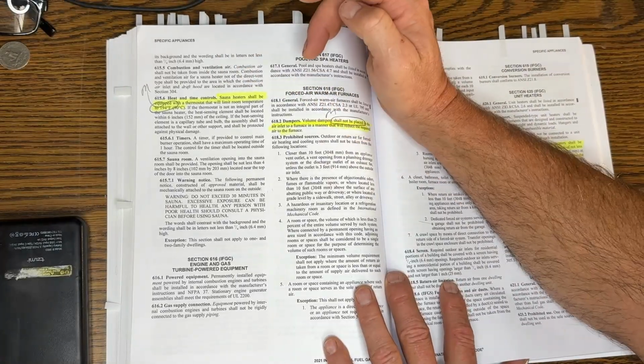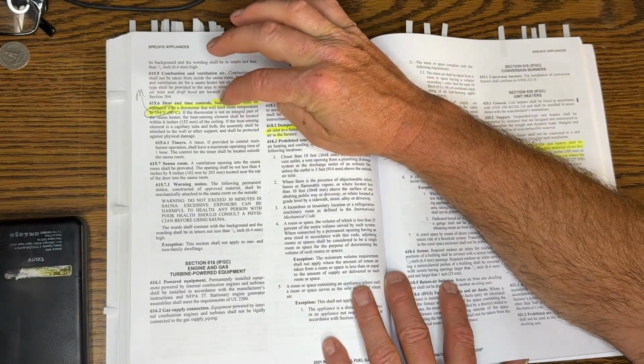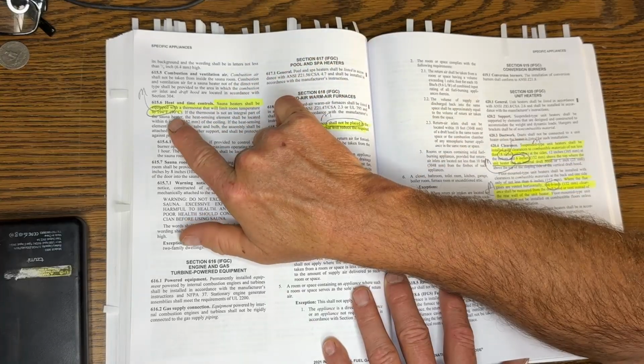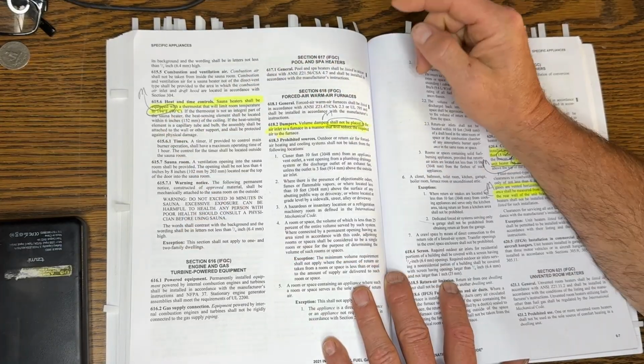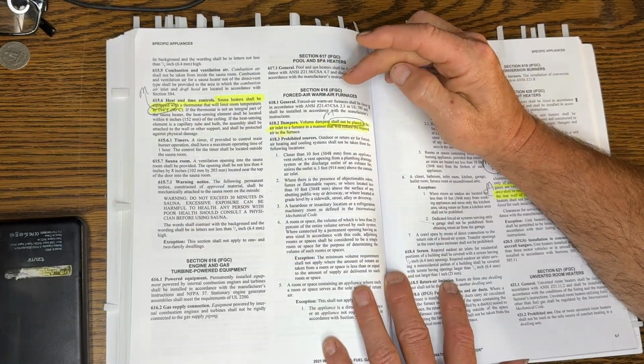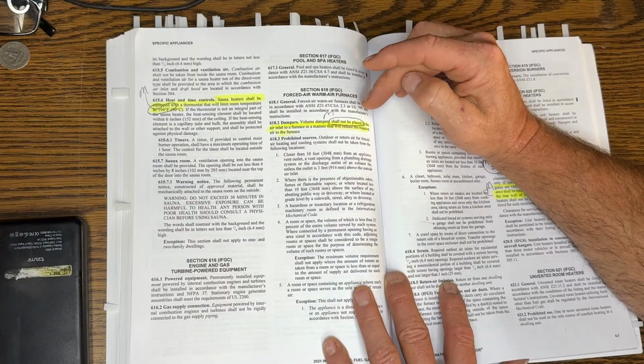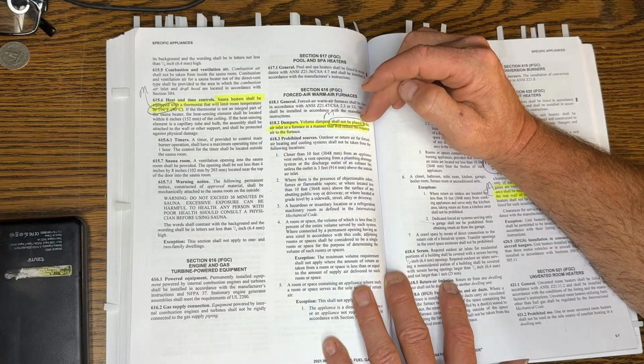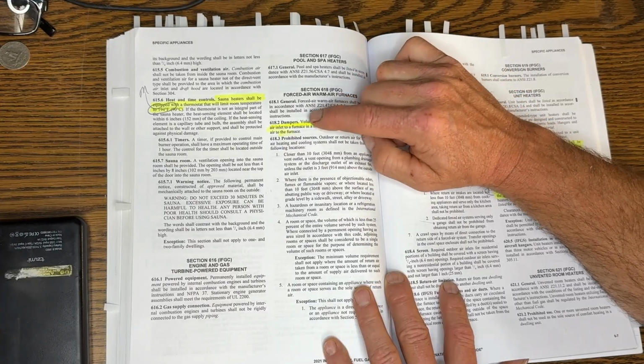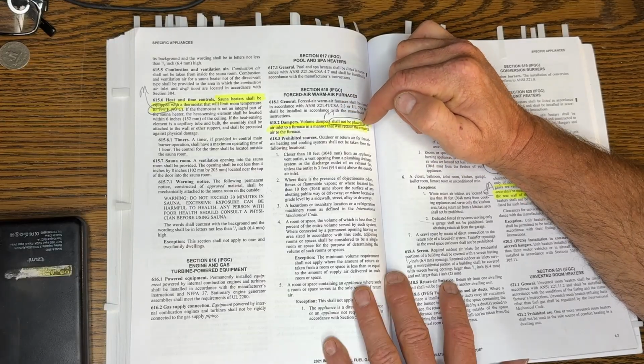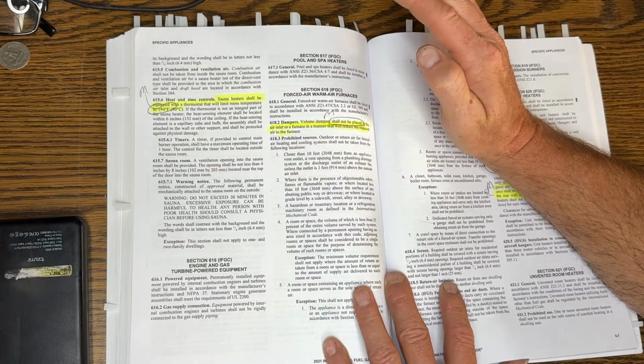Let's see, sauna heaters. Sauna heaters shall be equipped with a thermostat that will limit room temperature to 194 degrees Fahrenheit. Right there. Magic numbers. Dampers, let's see, forced air warm furnaces. Yeah, see, so dampers, you cannot put a volume damper in the air inlet, period.